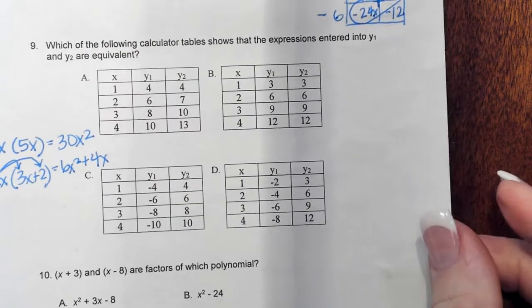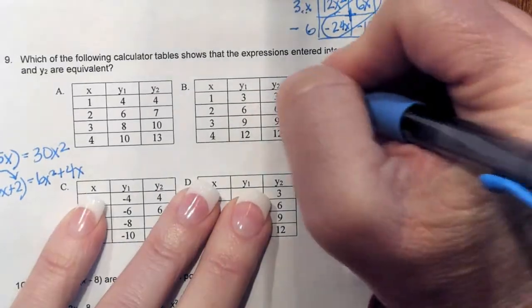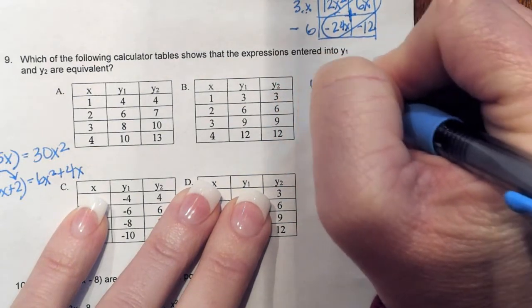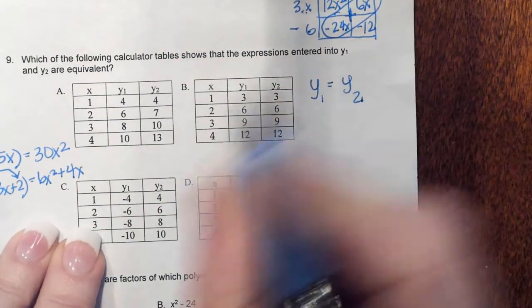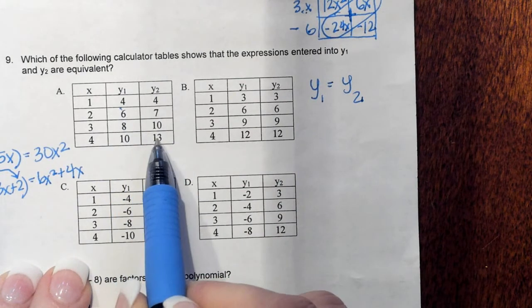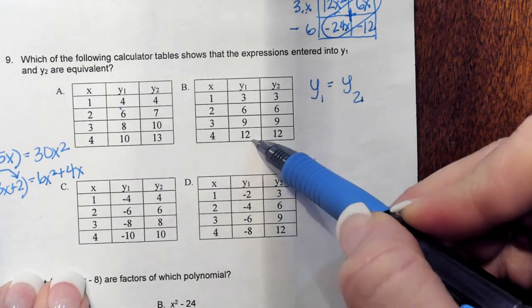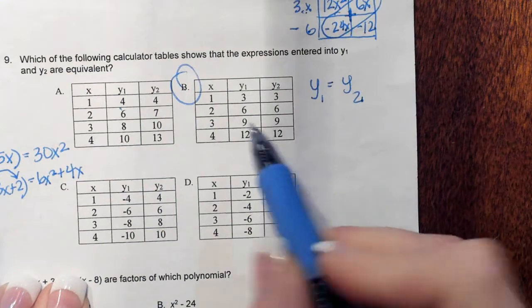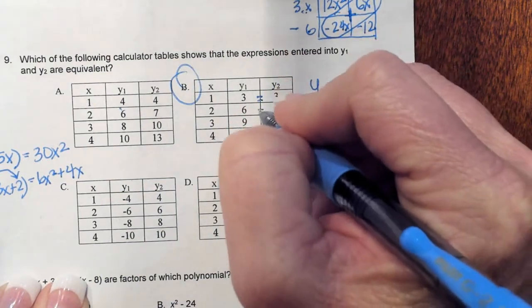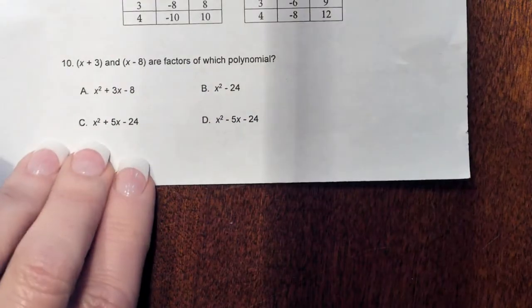Alright, number 9. Which of the following calculator tables shows that the expressions entered into y1 and y2 are equivalent? So if y1 and y2 are equivalent, that means y1 is equal to y2. So that is what we're looking for. So A does not work out because you can see we start getting different y1 and y2 values. Looks like B is going to be our correct answer because you can see y1 is equal to y2 all the way down.